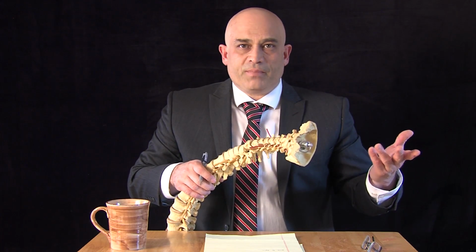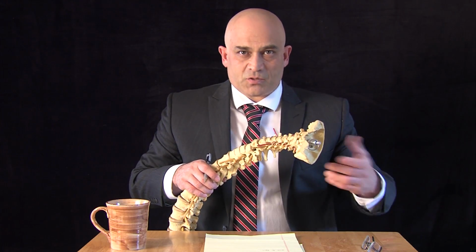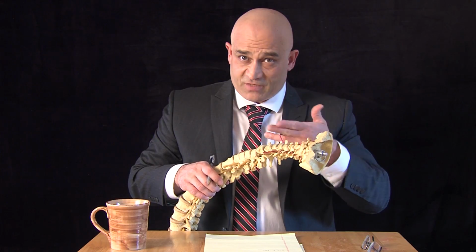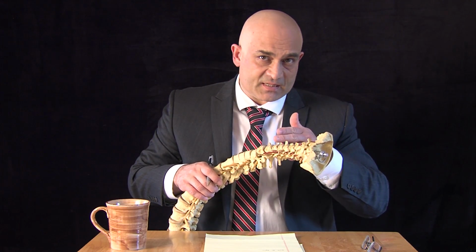Young lads who've been on motocross or car accidents or speeding boats, and they have fractures in the cervical spine, and the most common location is at the C5, C6 level.